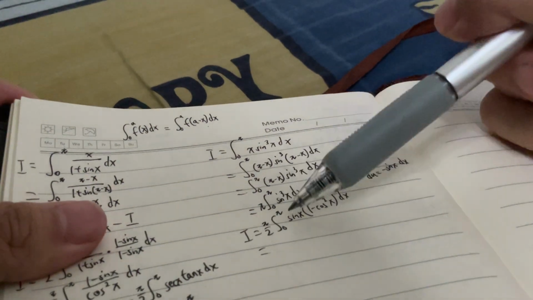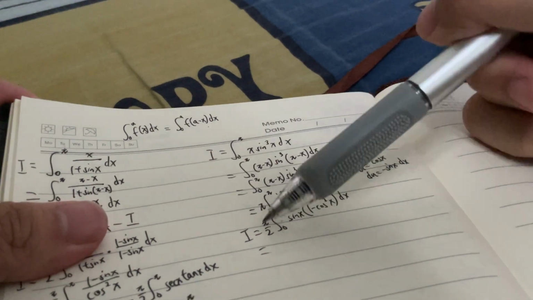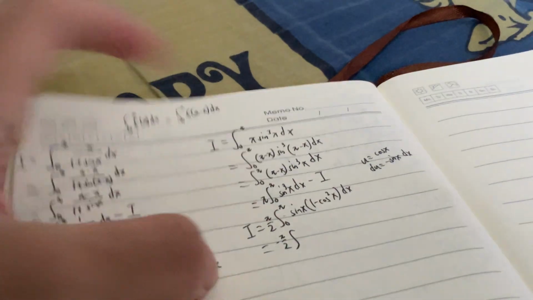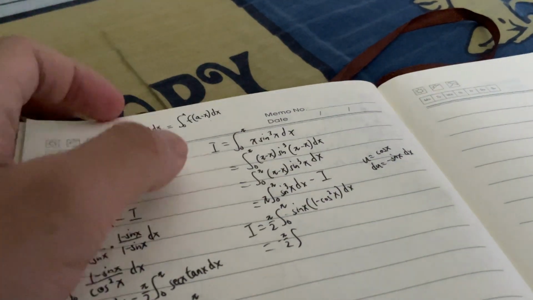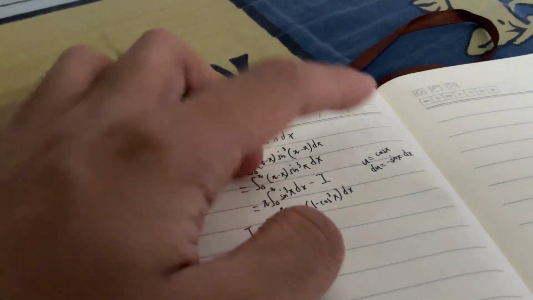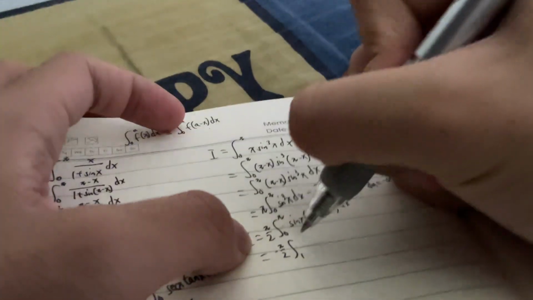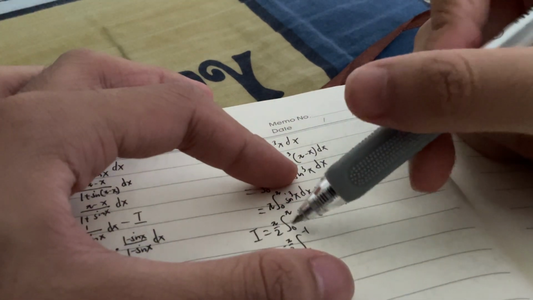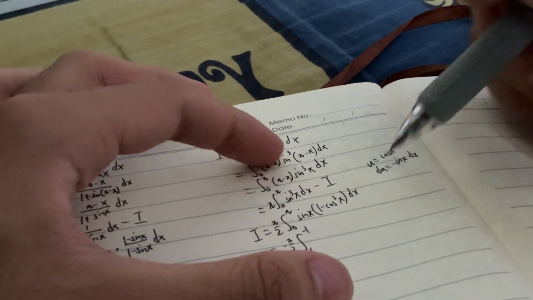So we want a negative sign here, put a negative and then negative, you get negative pi over 2. Put 0 into it, you get 1. Put pi into it, cosine pi is just equal to negative 1. And then negative sine x dx will become du.